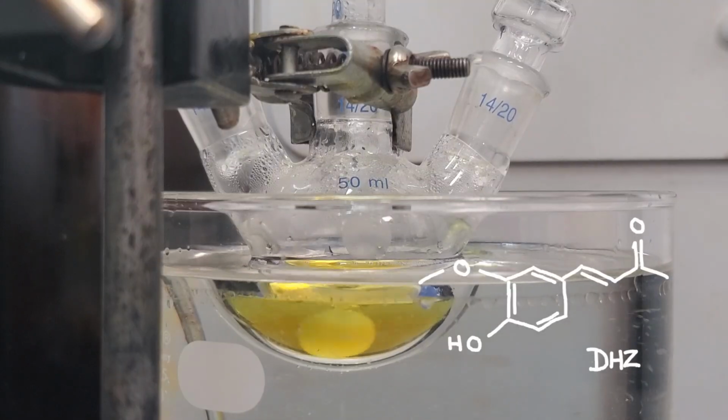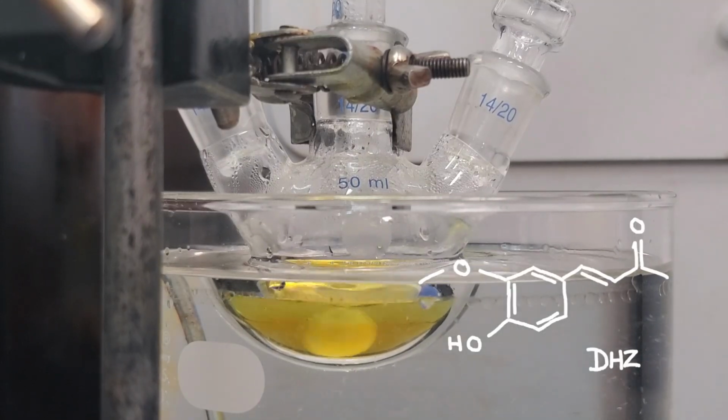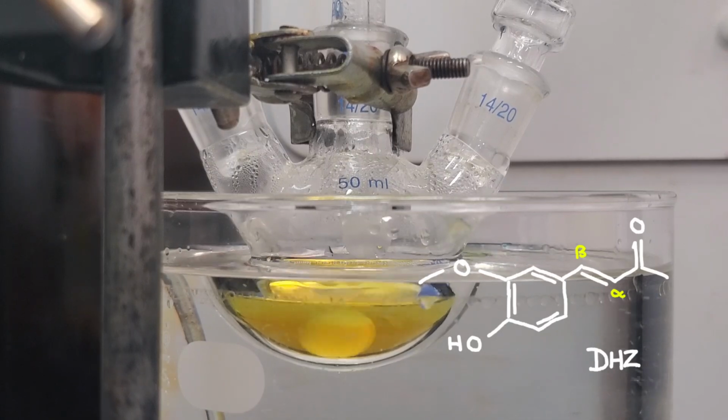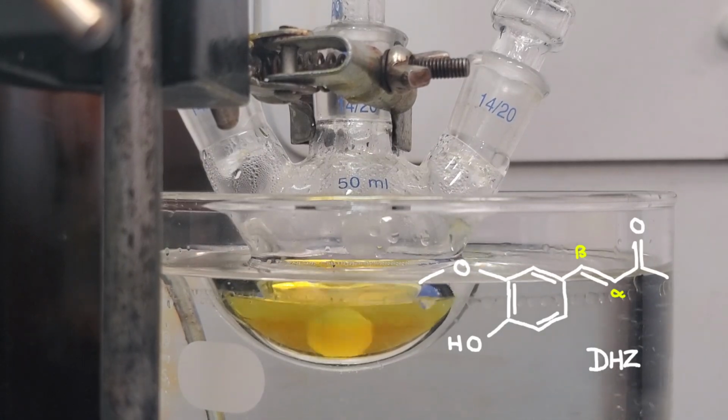The driving force is the formation of the extended conjugation between the aromatic ring and the alpha-beta unsaturated ketone, which makes the product more stable.